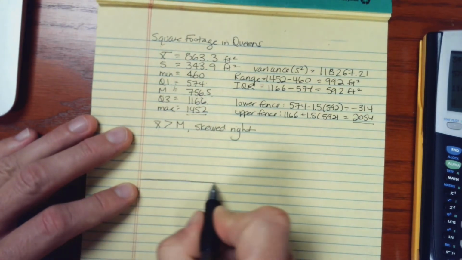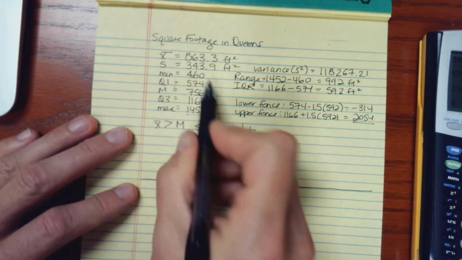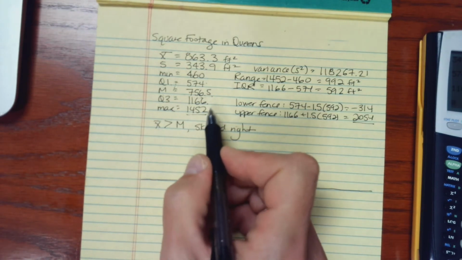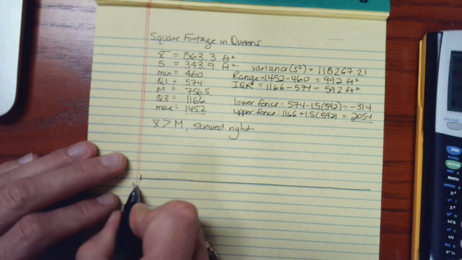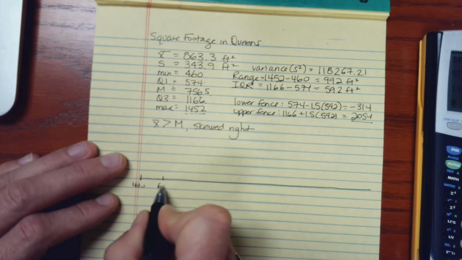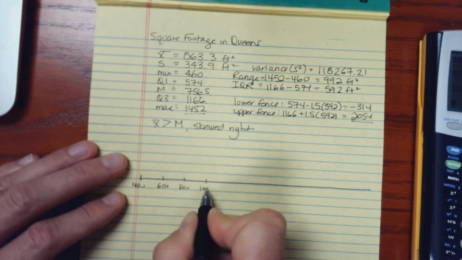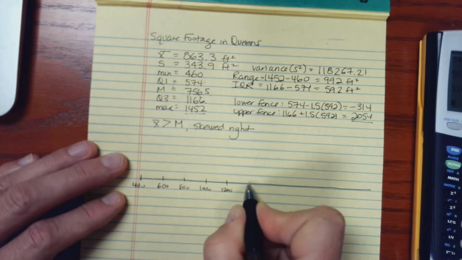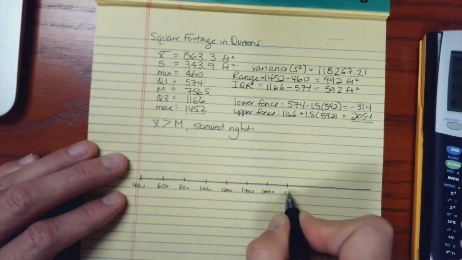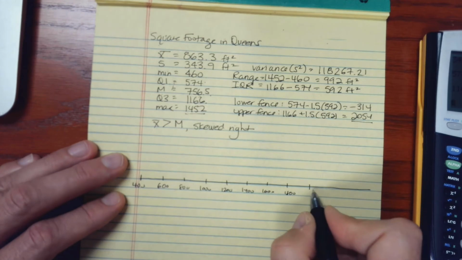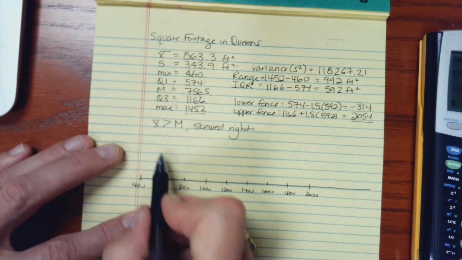I'm going to give myself some scale here. I know that these range from 460 up to just over 1400. I'm going to make my scale starting at 400. Let's see there. I'm going to increment by 200. There's 800, 1,000, 1,200, 1,400, 1,600, 1,800, 2,000. That's plenty. And so I'm going to construct the box for the box plot.